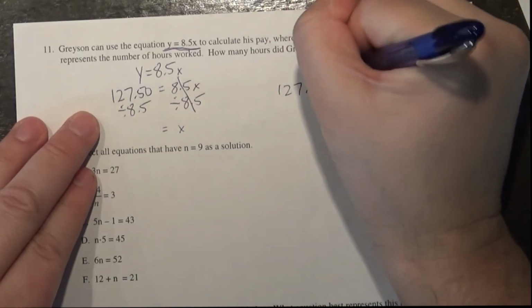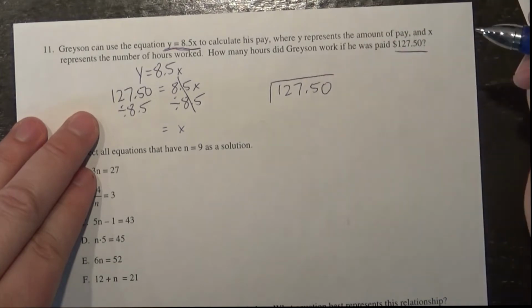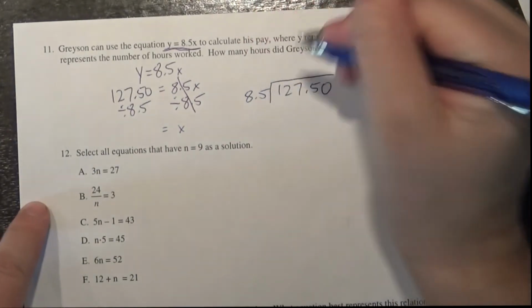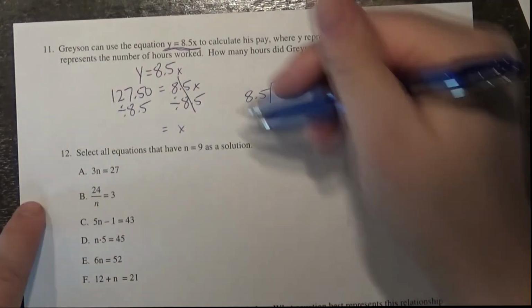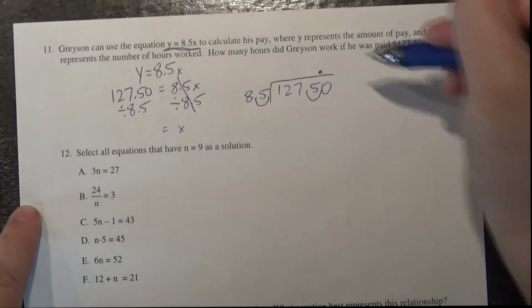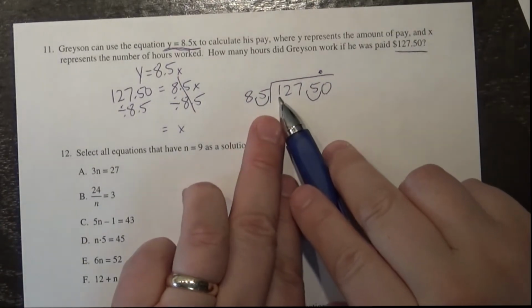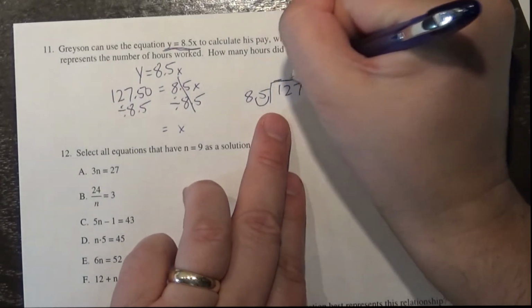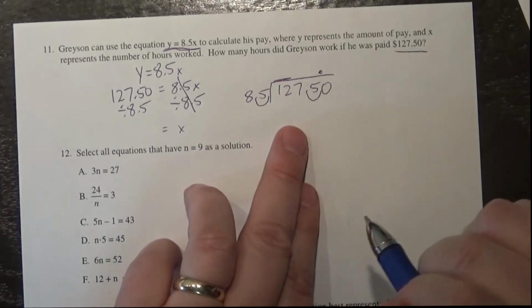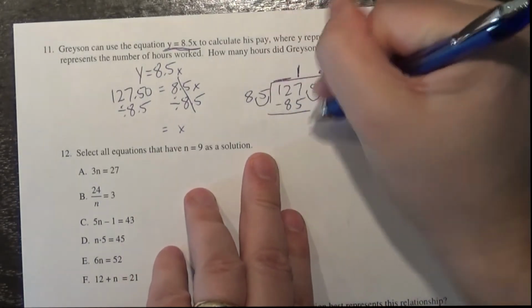I have 127 and 5/10. Notice I'm leaving that 0 off. I could put it back on, not a big deal. And then over here, I have 8 and 5/10. Whenever I'm dividing with decimals, I know that I need to move the decimal over. The copycat moves over, and then it floats up to the top into the quotient. So I have 85. Does it go into 1? No. Does it go into 12? No. I'm just leaving those blank spaces above. 85 does go into 127 one time. So that's 85. Now I can subtract.